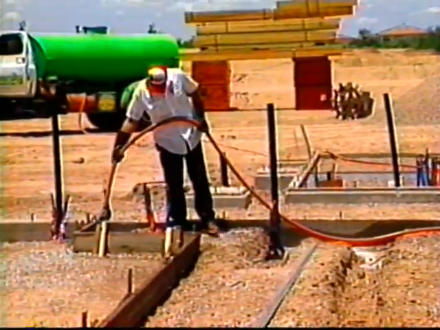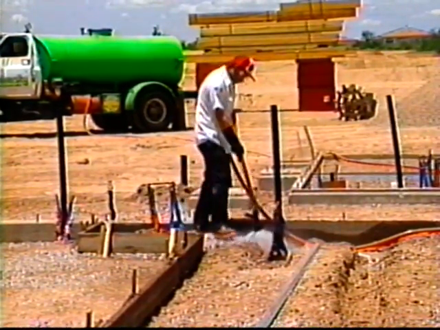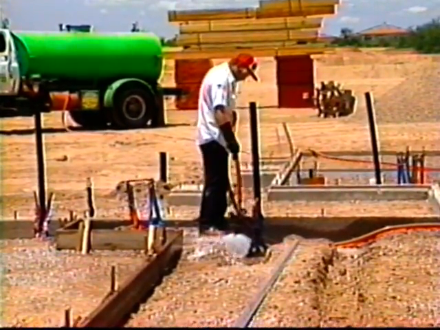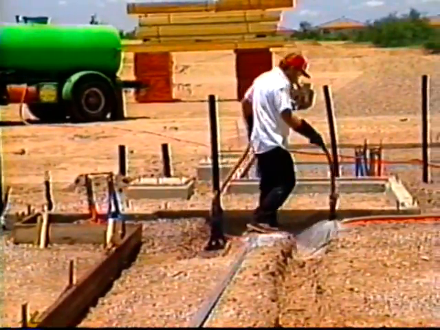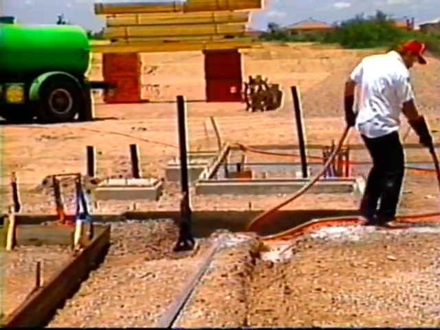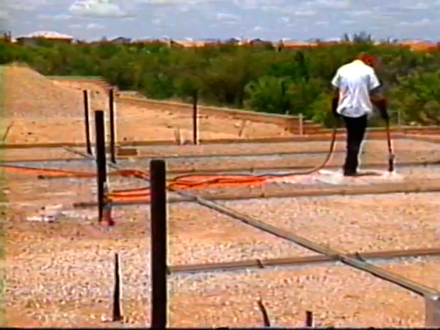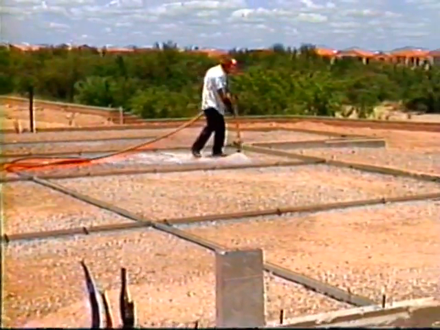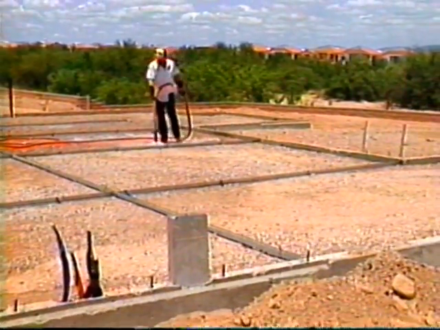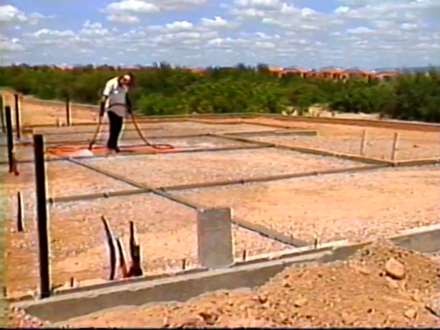Well, two ways. You can either do it before the structure's built, and that's called a pre-treatment. You can do it after the structure's built, and that's called a post-construction treatment for termites. With the pre-treatment, all you do is lay down a chemical barrier on that area that's prepared before you pour the slab. That's really all there is to it.